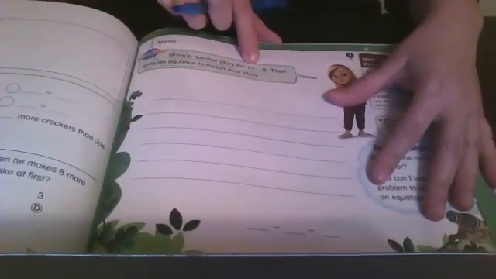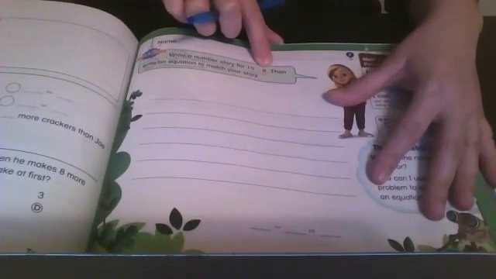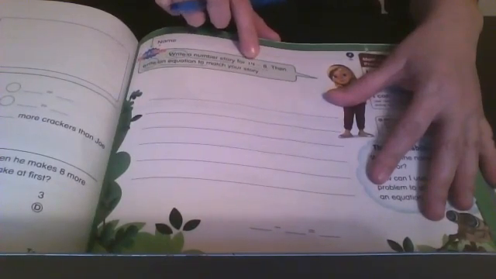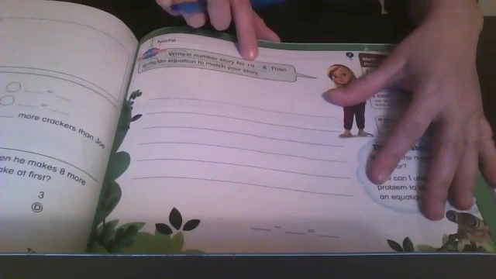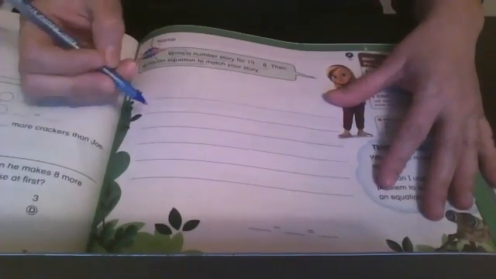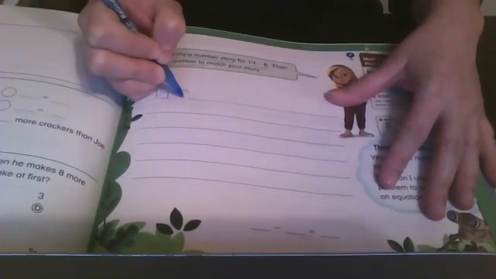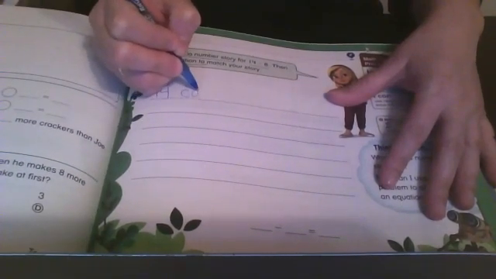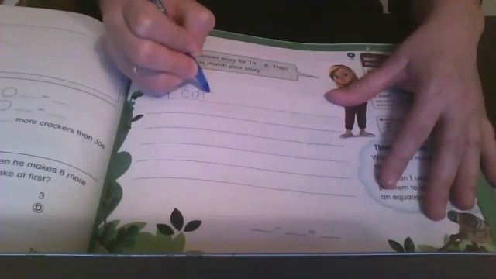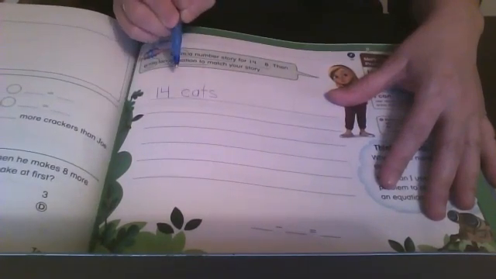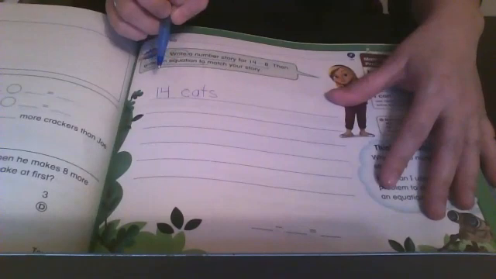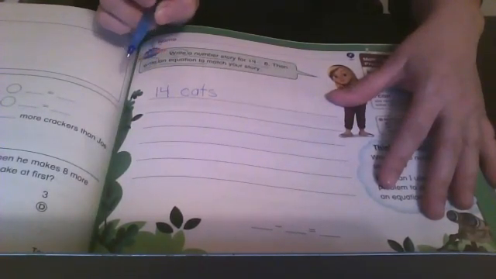Okay, so my equation is 14 minus 8, right? So I know at the beginning of the story, I need to show that I have 14 cats. So we can say 14 cats. That's my subject, so cats. And those cats have to be doing something. What are some things that cats like to do? Cats like to play, they like to sleep, they like to eat.